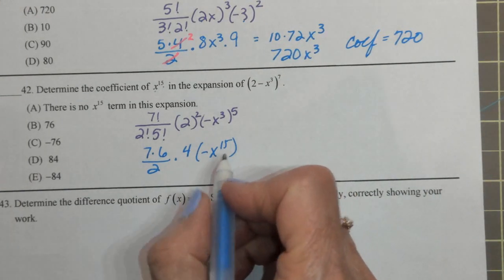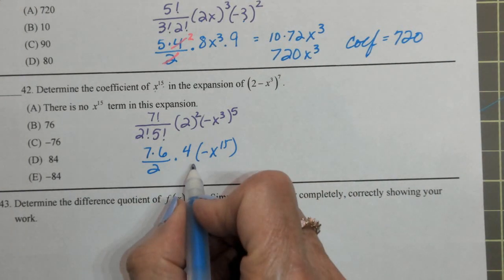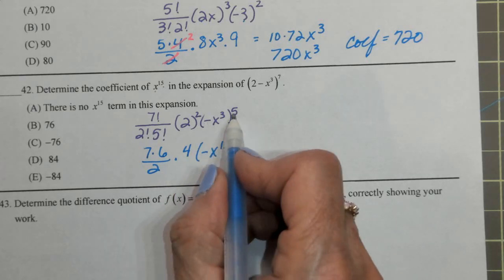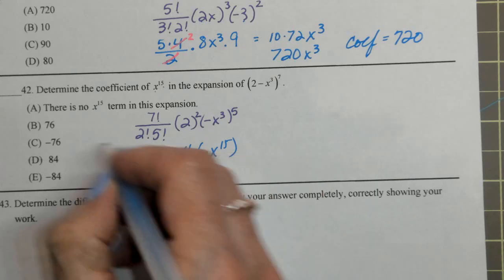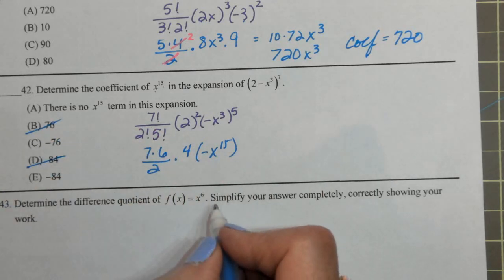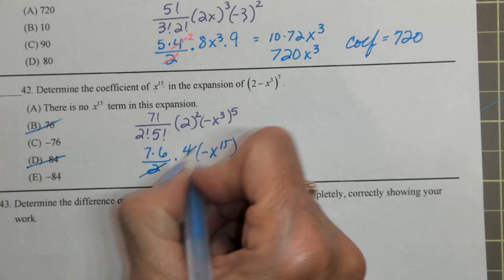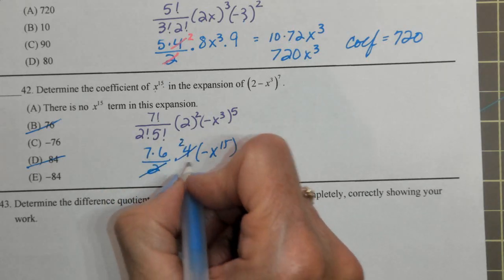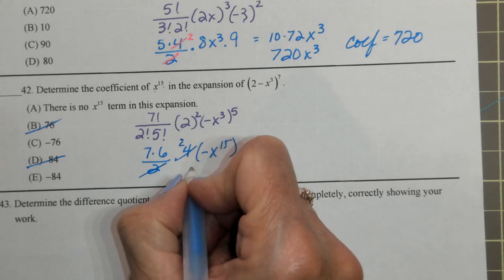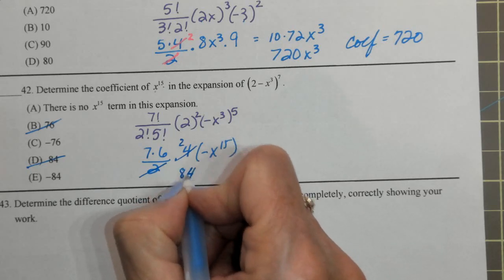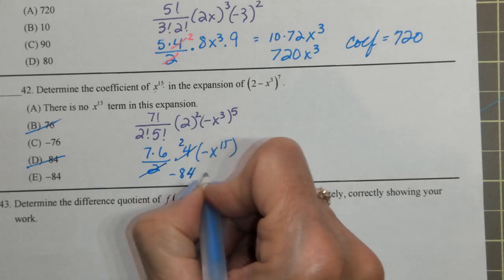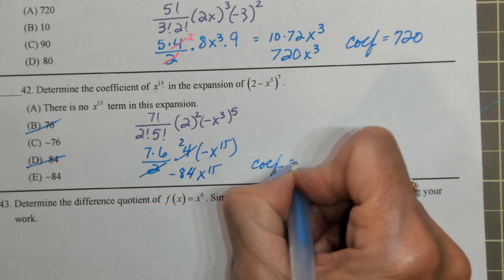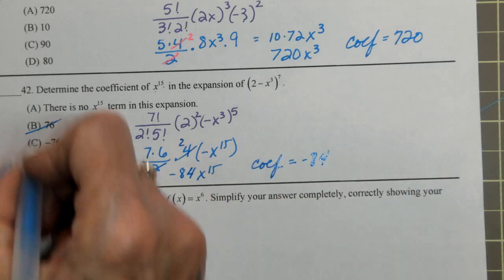Alrighty. So I know that my answer is going to be negative. I know it will be negative because of that minus right there. We were raising a negative to the 5th power, so it's going to keep the negative. So I know it won't be these positive answers. So let's see, 2 goes into 4 twice. We have 42 times 2 is 84. So we'll have a negative 84 x to the 15th. The coefficient is negative 84.